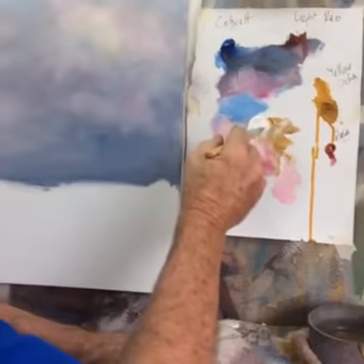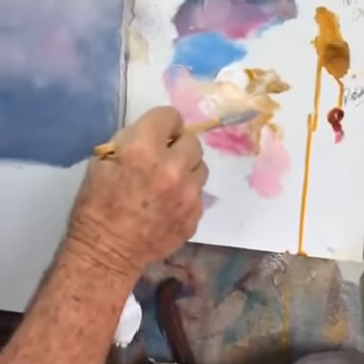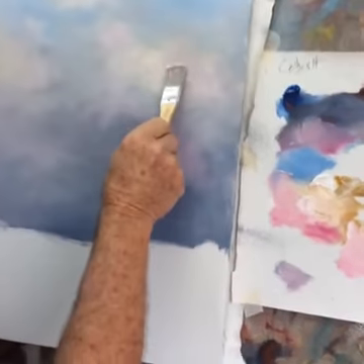Okay, a little bit more. See if we can grab a nice bit of paint and put up in here.